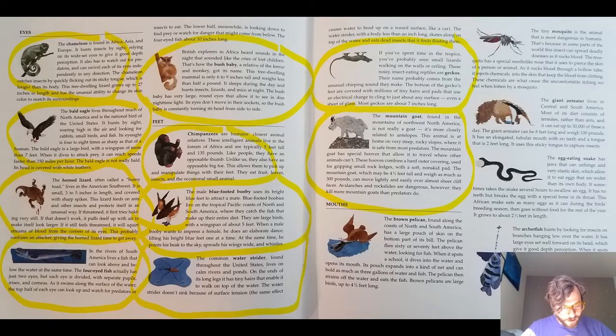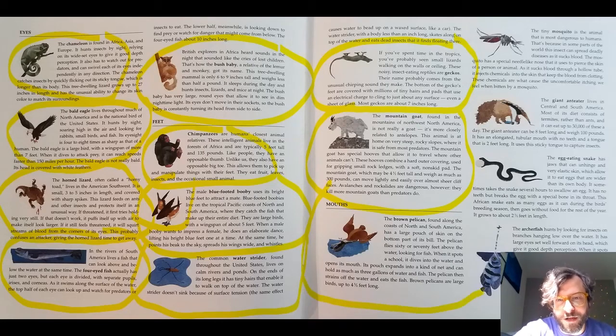Amazing. And the last section here, props to you if you're still with me, is the mouth section, starting off with the brown pelican. The brown pelican, found along the coasts of North and South America, has a large patch of skin on the bottom part of its bill.